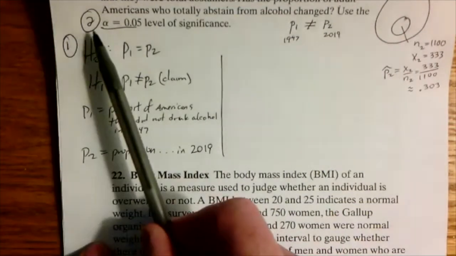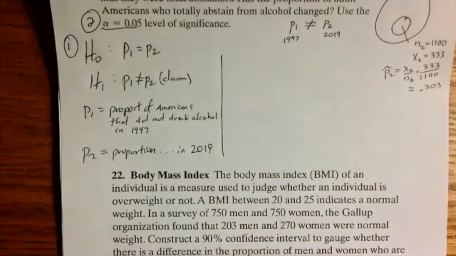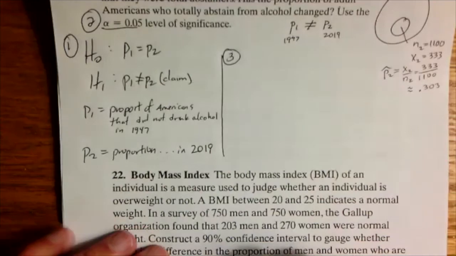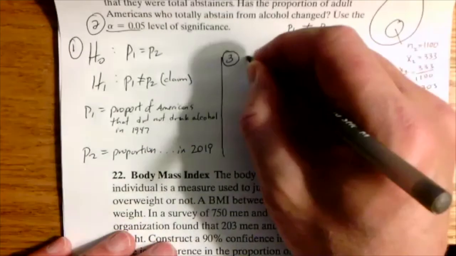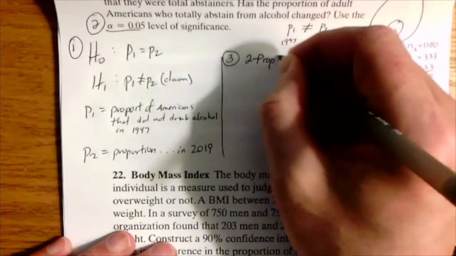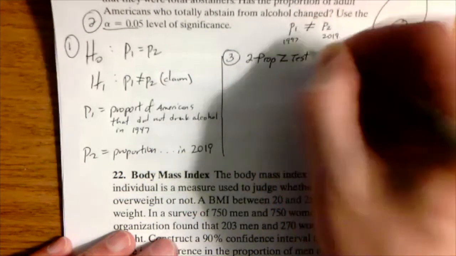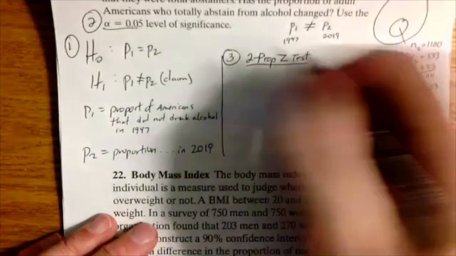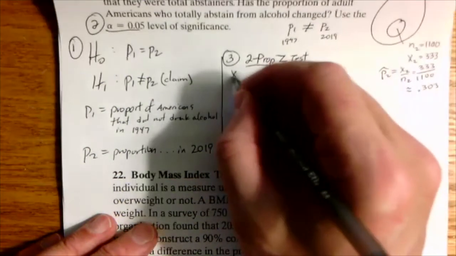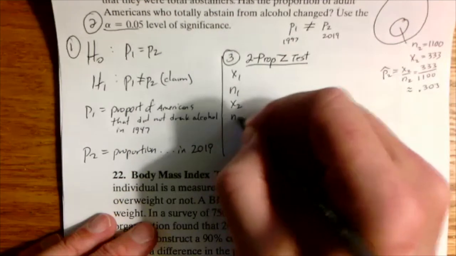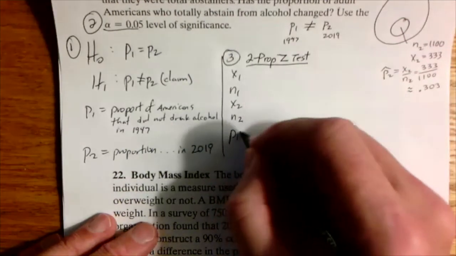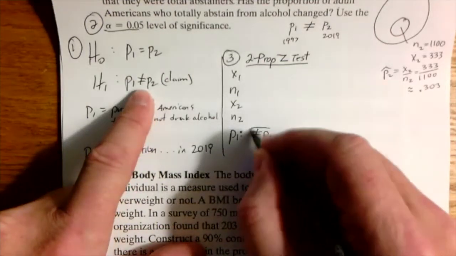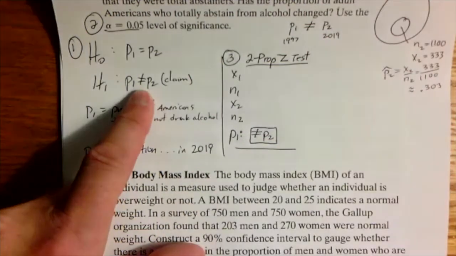Step 2, write the level of significance. Most times it's given in the problem. And then step 3, we're going to identify the test statistic and the p-value. We're going to use 2 prop z test. No null hypothesis is needed here to specify that. So we're going to go right to x1, n1, x2, n2. And then for the alternative hypothesis, we're going to write not equal to P2. And then we'll calculate.